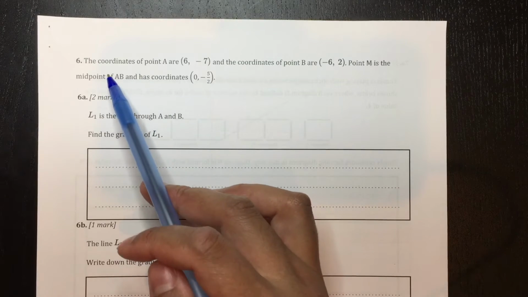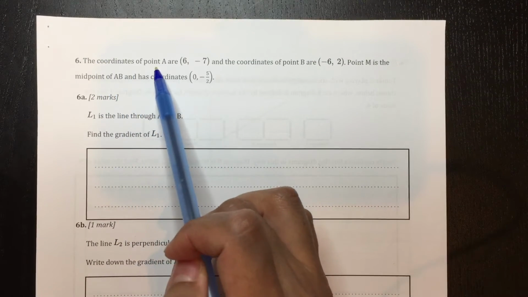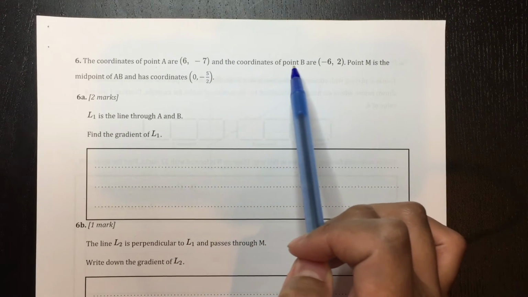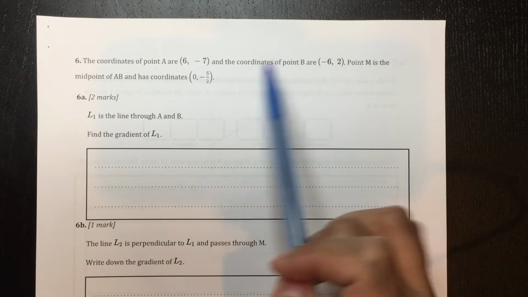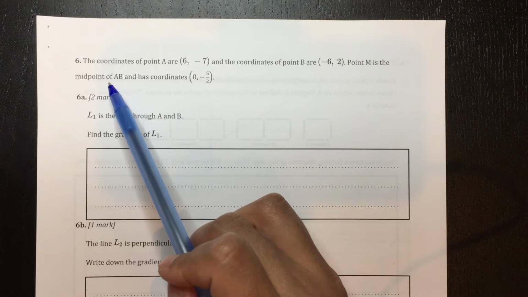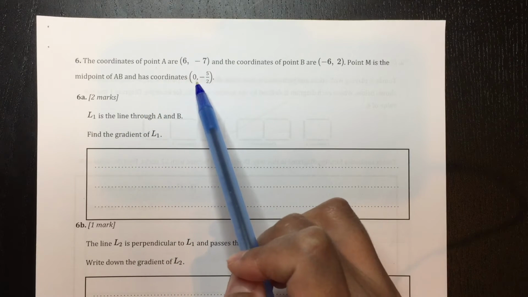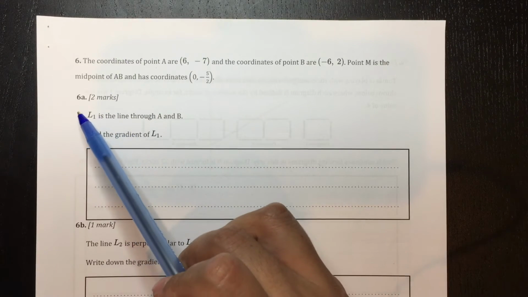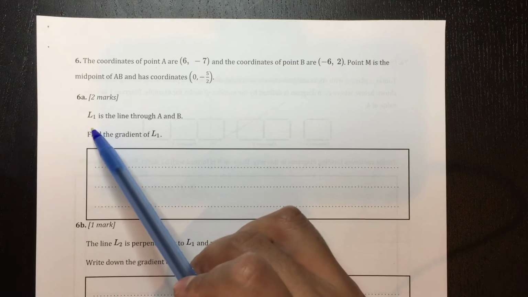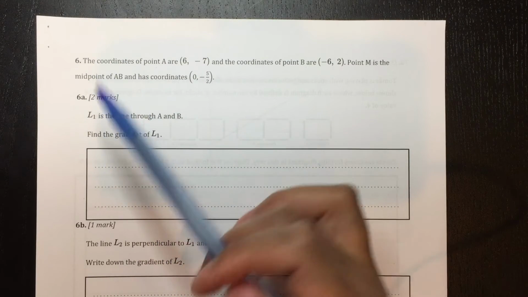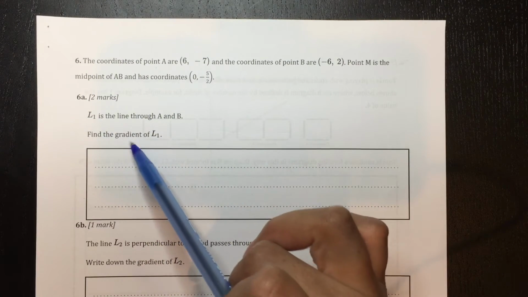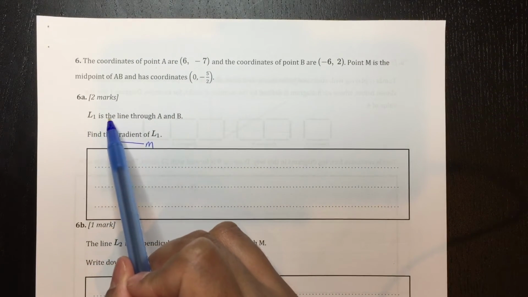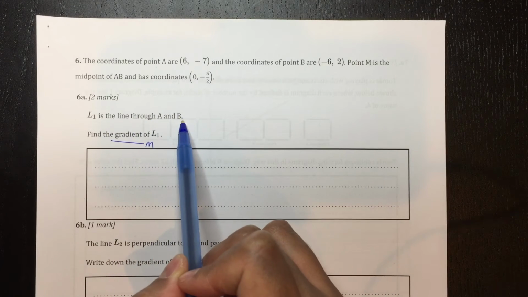Question number 6. The coordinates of the point A are (6, -7), and the coordinates of the point B are (-6, 2). Point M is the midpoint of AB and has coordinates (0, -5/2). The question 6a is like we have to find the gradient of L1, right? Gradient is m, right? So L1 is the line through A and B.